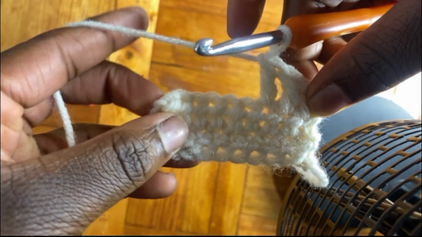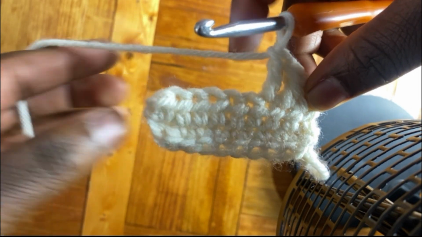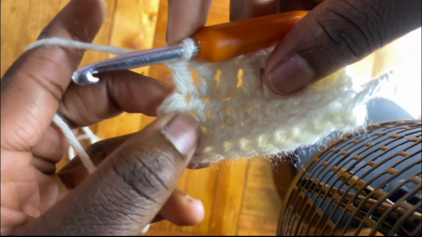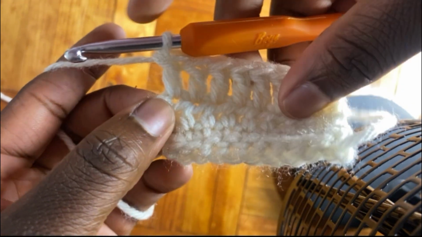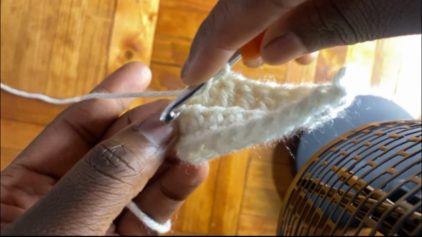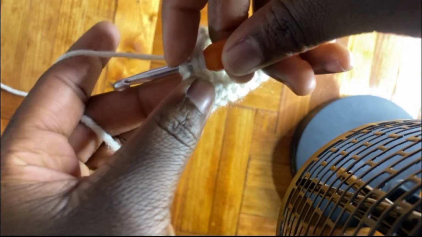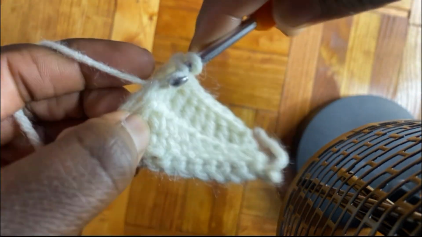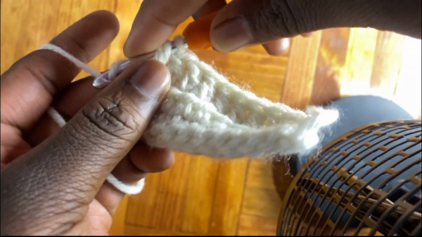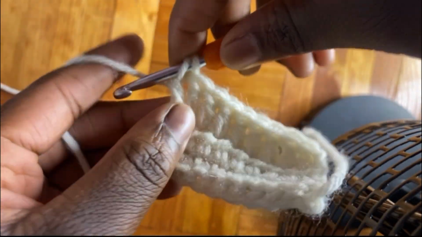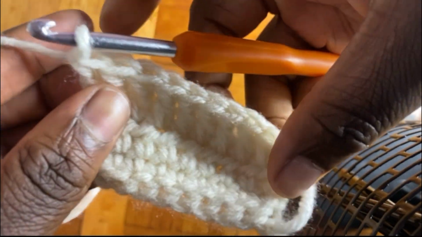So continue to do that until you get to the very end of your row. So now you should be on your last loop of your row. You're going to yarn over, insert it through the last loop, yarn over and pull, yarn over, pull through 2, yarn over, pull through 2.